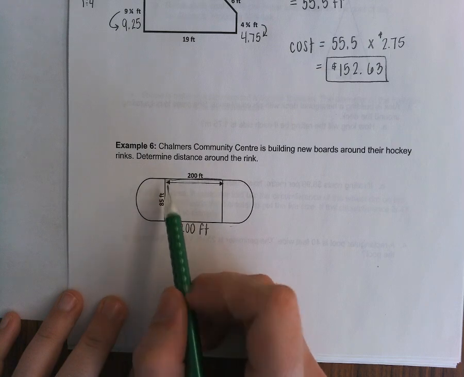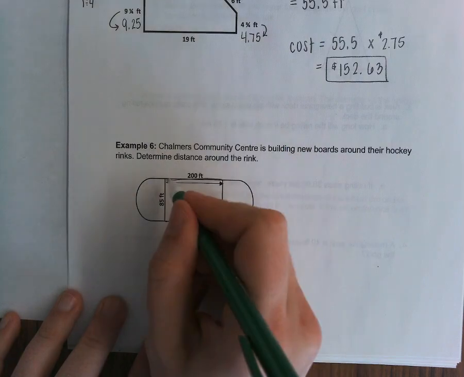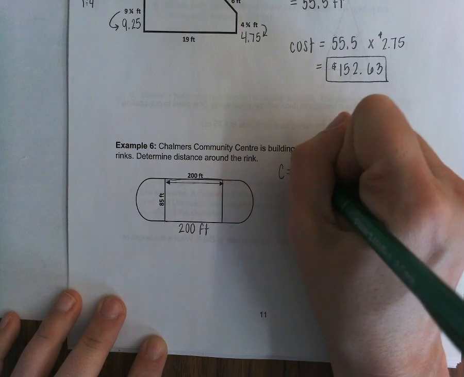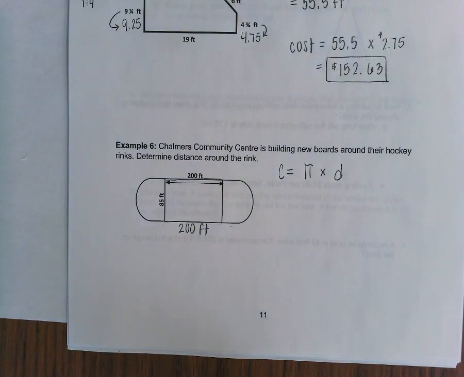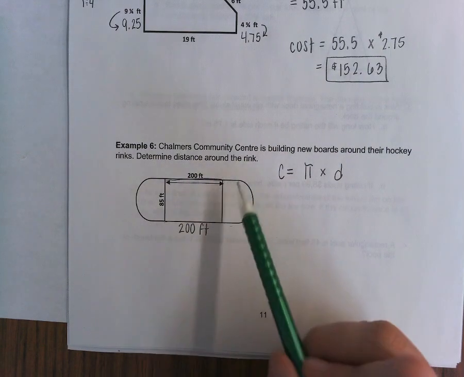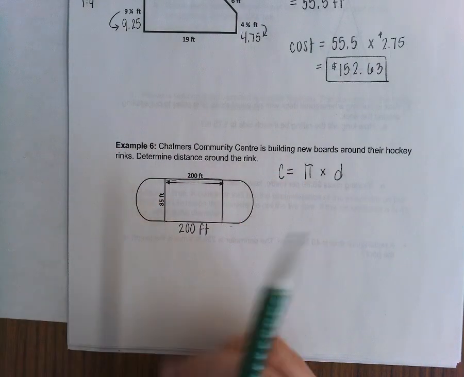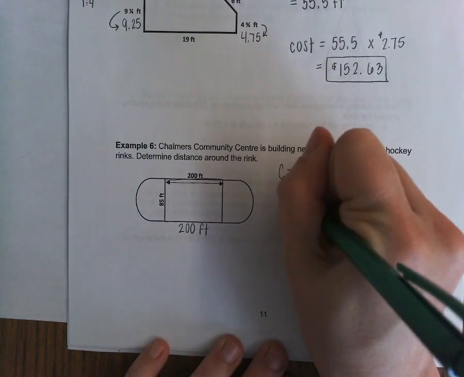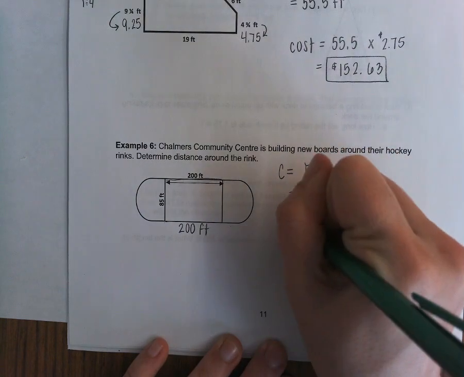So if we know that the diameter here is 85 feet, and we know our formula for the circumference of a circle is pi times diameter, we can use this formula and this diameter to calculate the total for both of these circles together. So if you think about squeezing these two circles together to form a single circle with a diameter of 85, then this will give us our circumference of the whole thing.